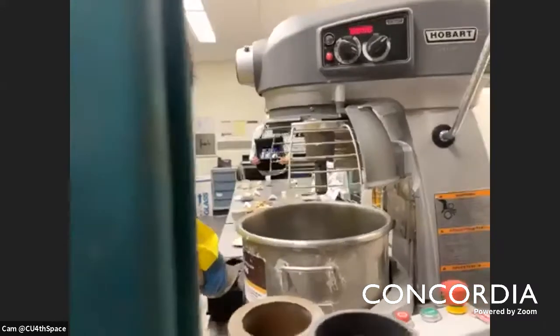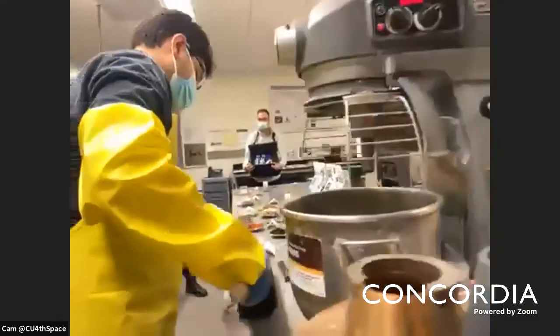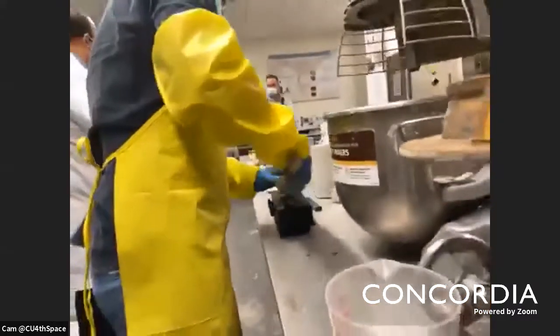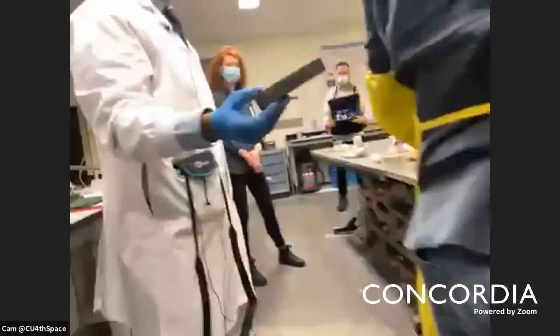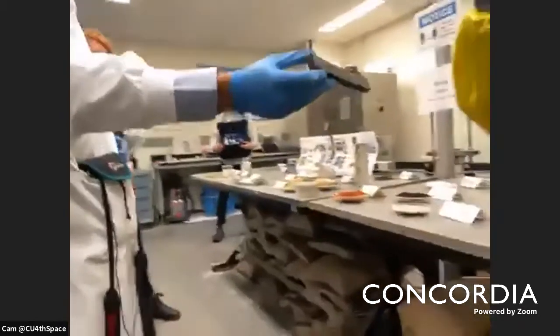So we have a procedure for casting cubes where we add one-third, then compact, then add the second one, compact, and so on. This is the compaction rod that we are going to use. And it produces one of these, these little cubes.